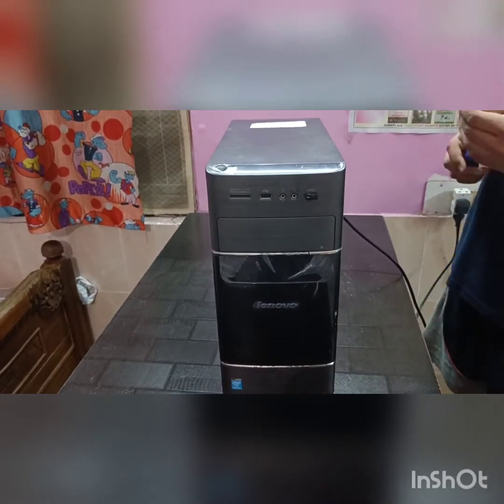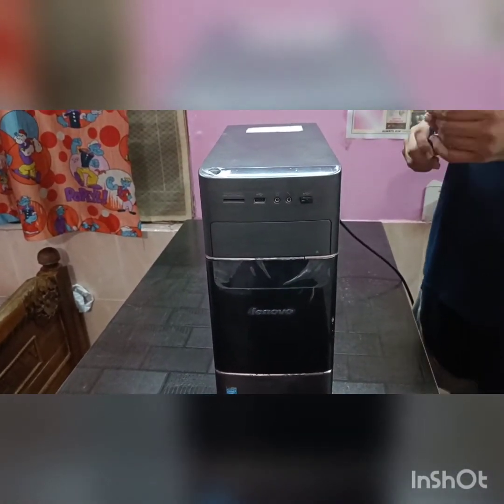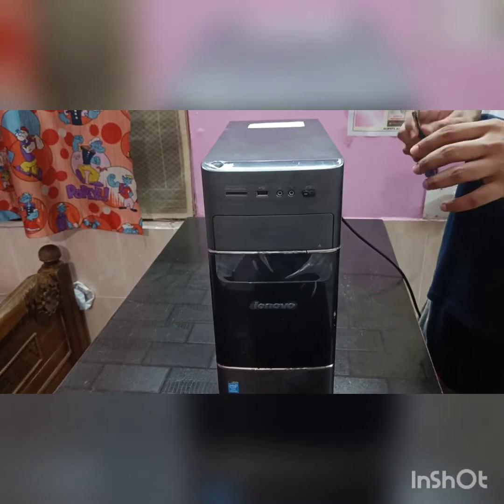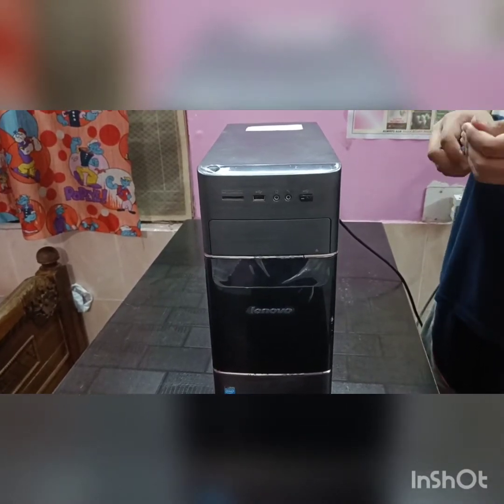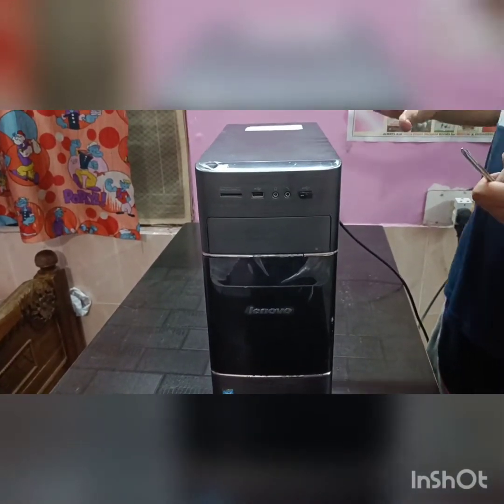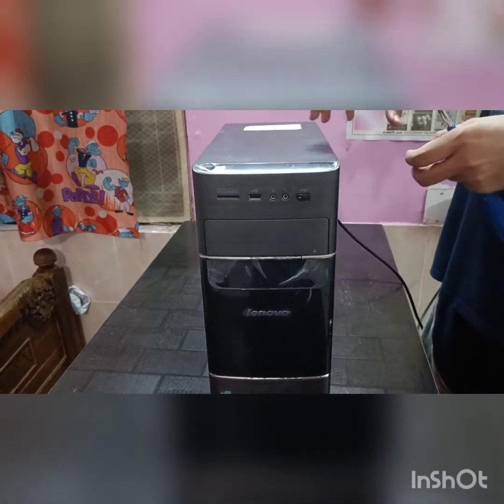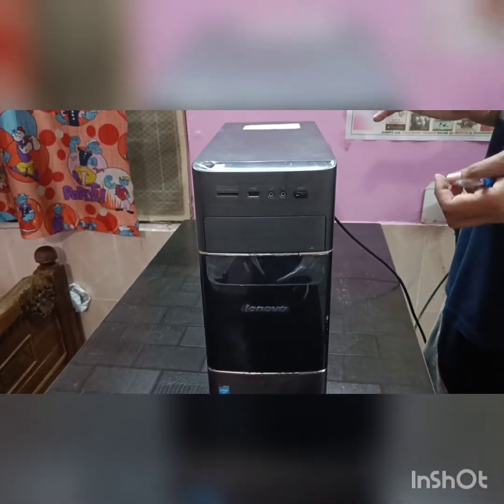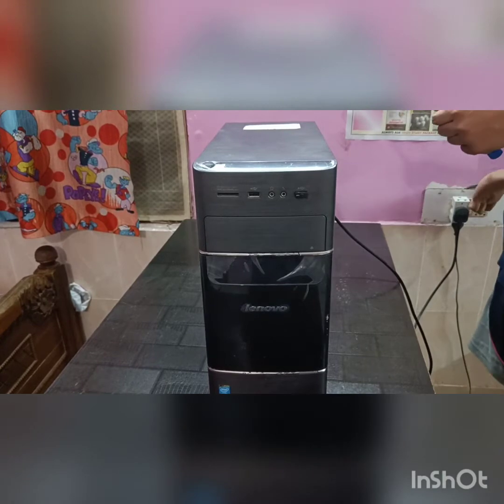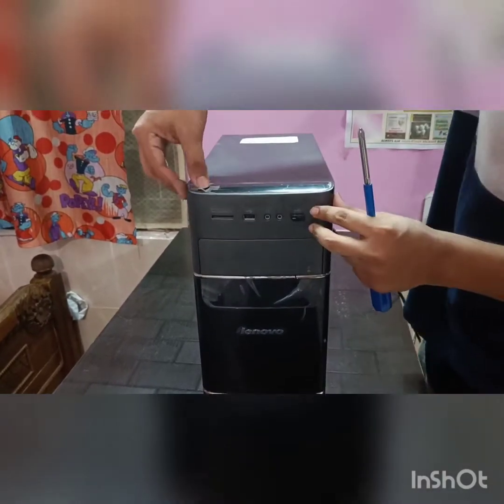As we all know, CPU stands for Central Processing Unit. It is basically the part of the PC where all the computations and processing takes place. Now I am going to disassemble each and every component of it and explain all of them in brief. First of all, I am going to show that it is in a working condition.